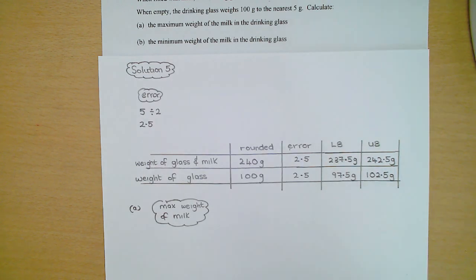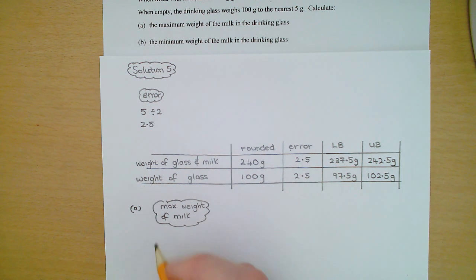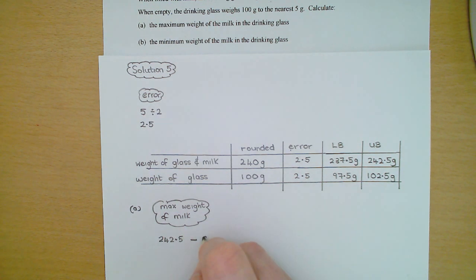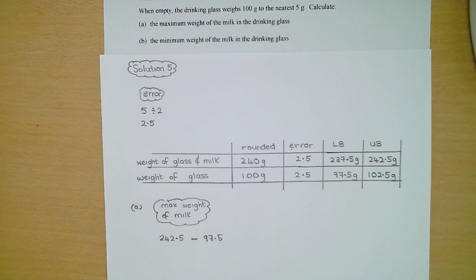So it's going to be 242.5. So remember, that is the largest possible value for the actual weight of the glass and the milk. And then we're going to subtract the smallest possible value for the weight of the glass. So that's going to be 97.5. So go to your calculator. And that's going to give us 145 grams.